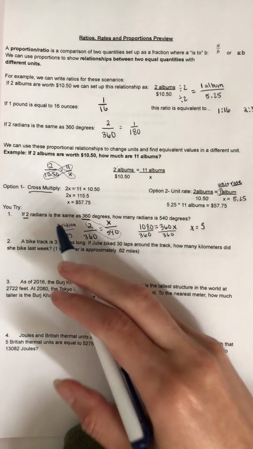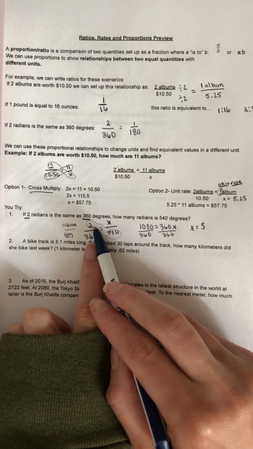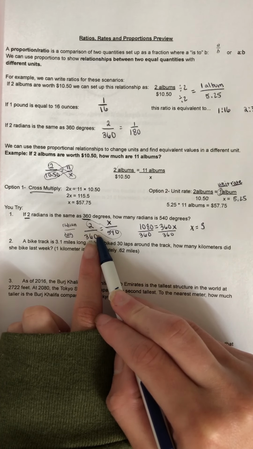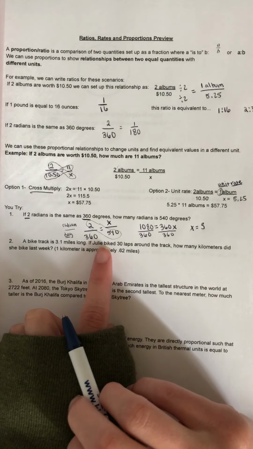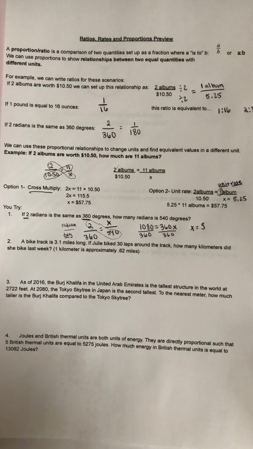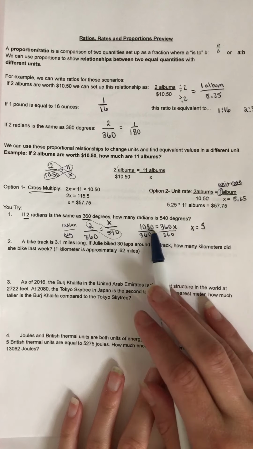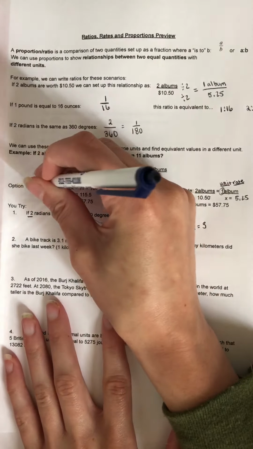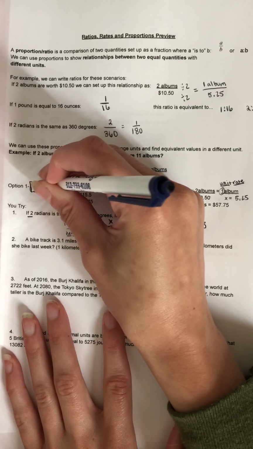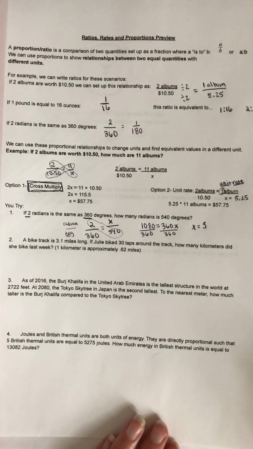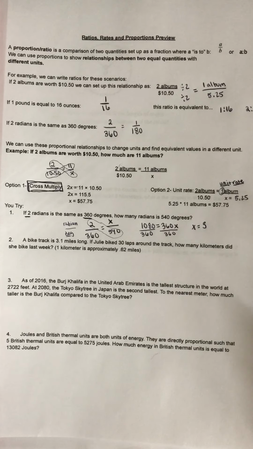Okay, the other option would be to find the unit rate. So we know that 2 radians is 360 degrees. What is 1 radian? 1 radian is 180 degrees. And so we need to figure out how many radians is 540 and then use the unit rate to do so. But either way, you're really just creating this proportion and then cross multiplying. I would very much recommend the cross multiplying way, setting up a proportion, and then cross multiplying and solving for the missing variable.